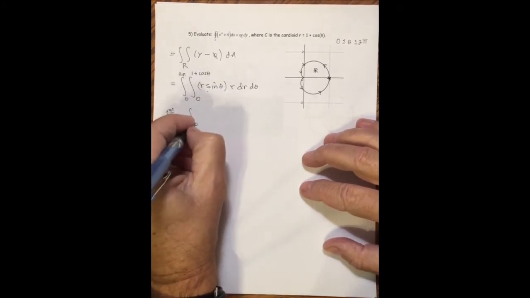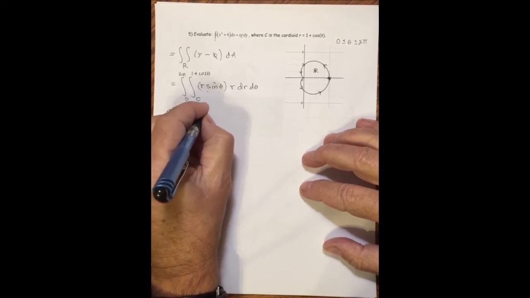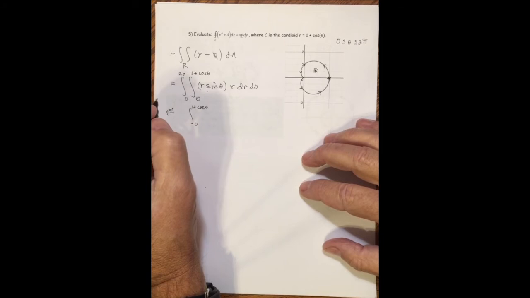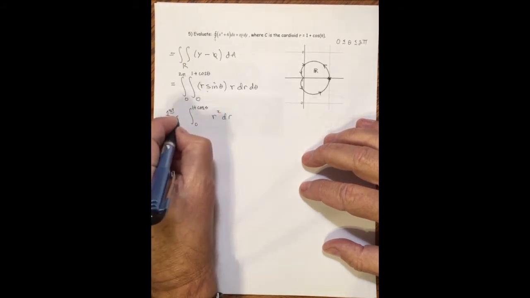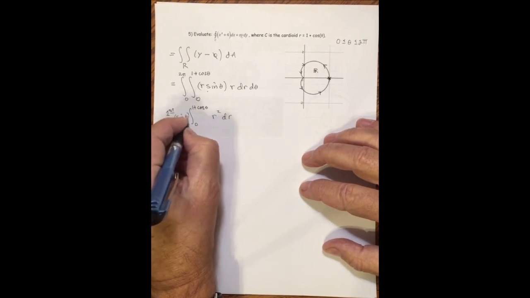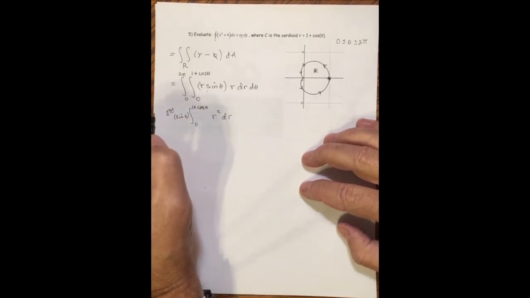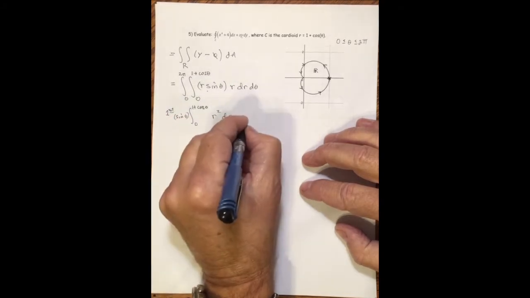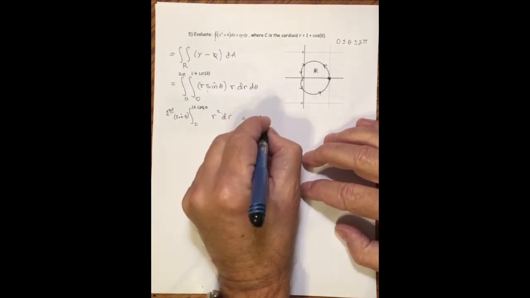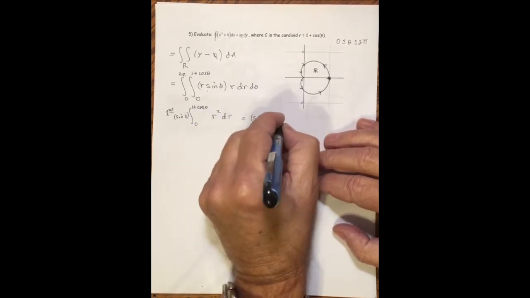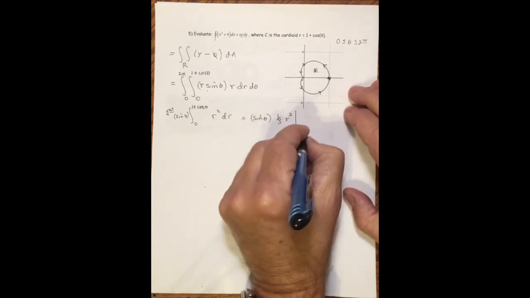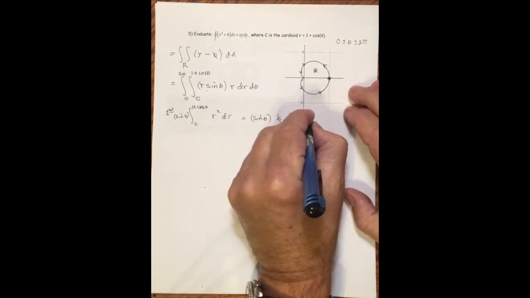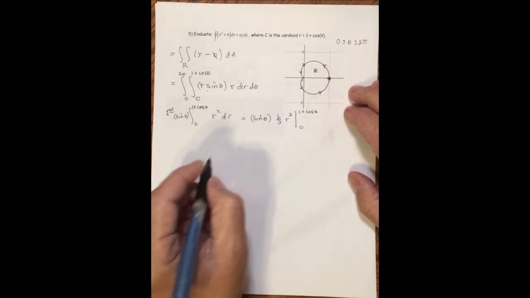For the first integral, 0 to 1 plus cosine theta, r times r is r squared. So I'll have an r squared dr. And then the sine theta is a constant with respect to r. That's not too bad. So I pick up sine theta as a constant, and then this is going to be 1/3 r cubed, evaluated from 0 out to 1 plus the cosine theta.